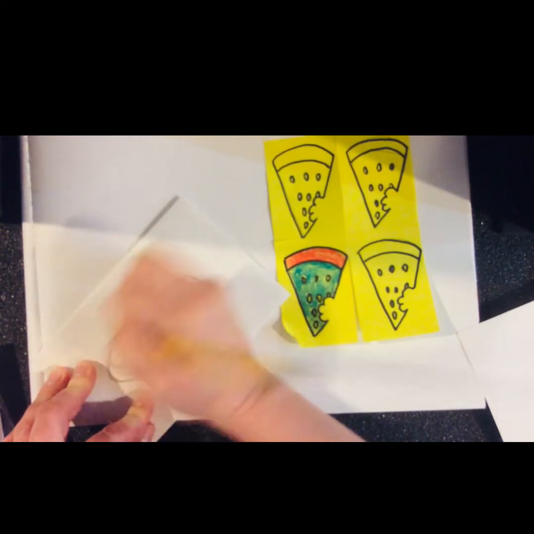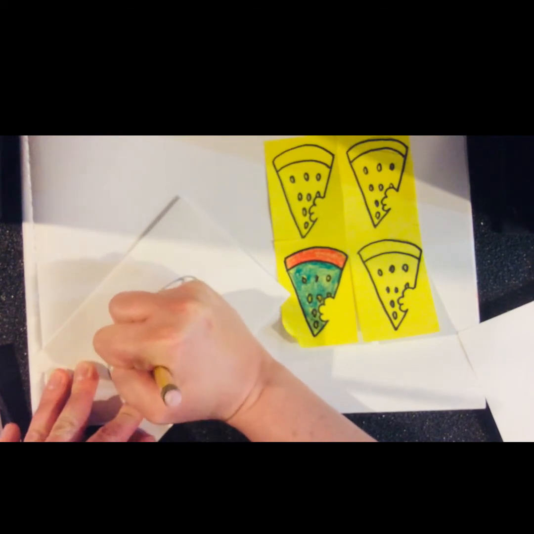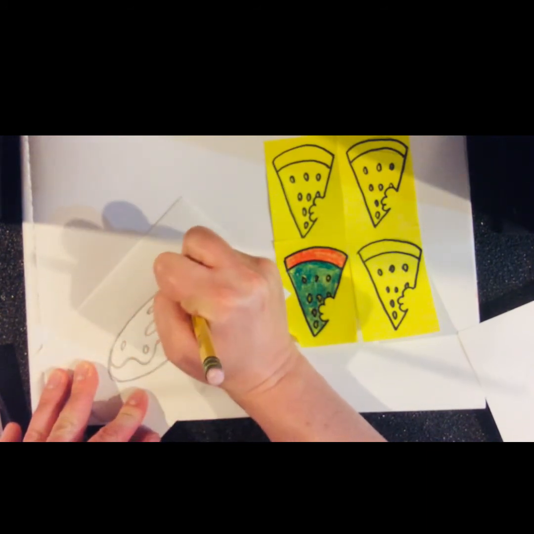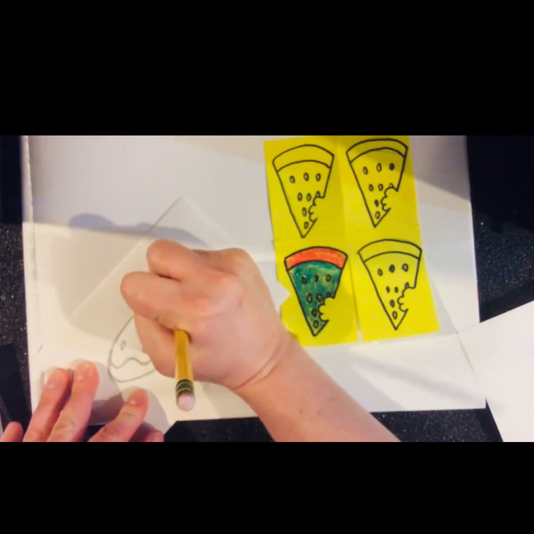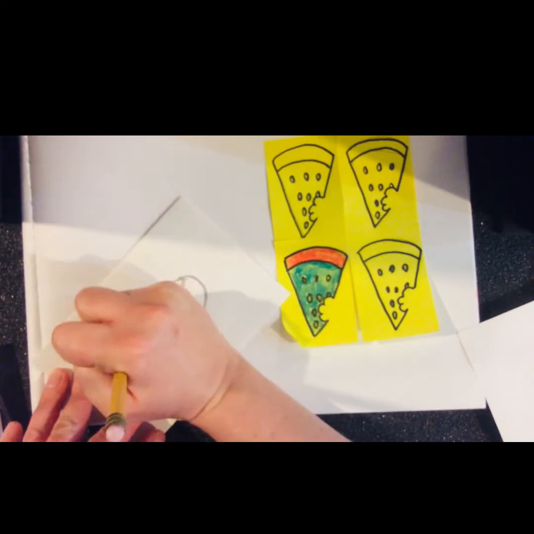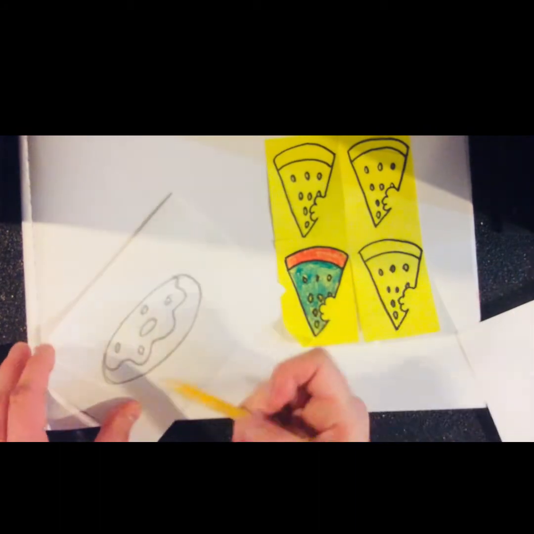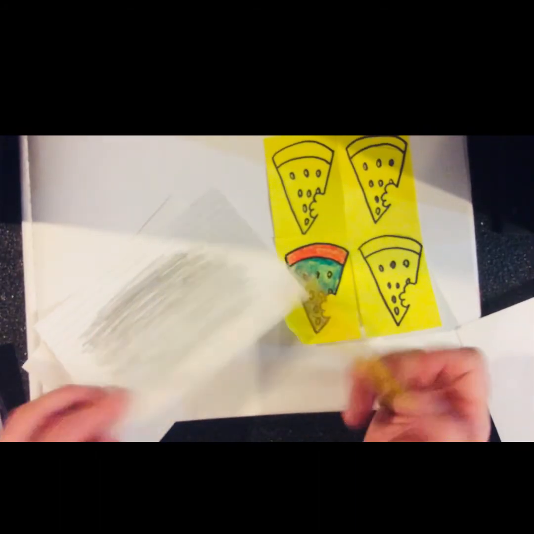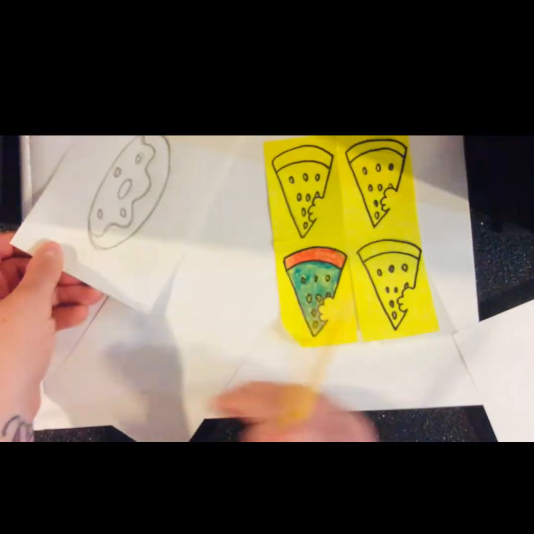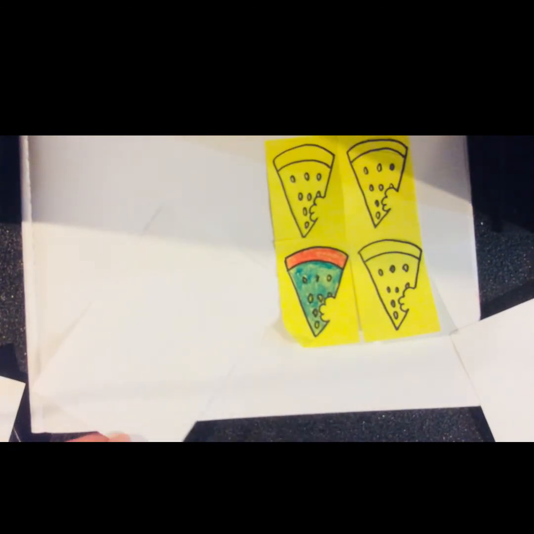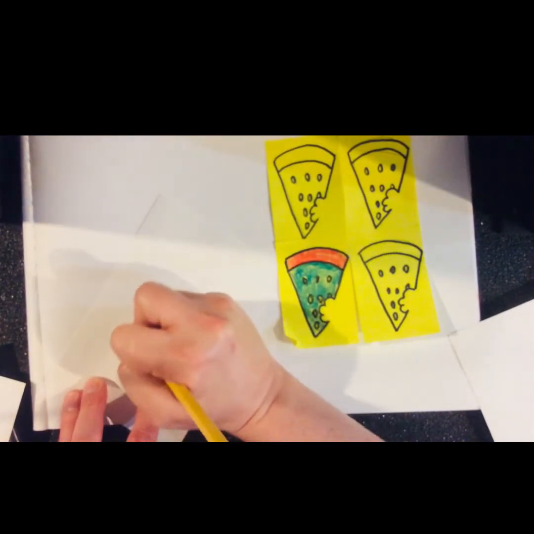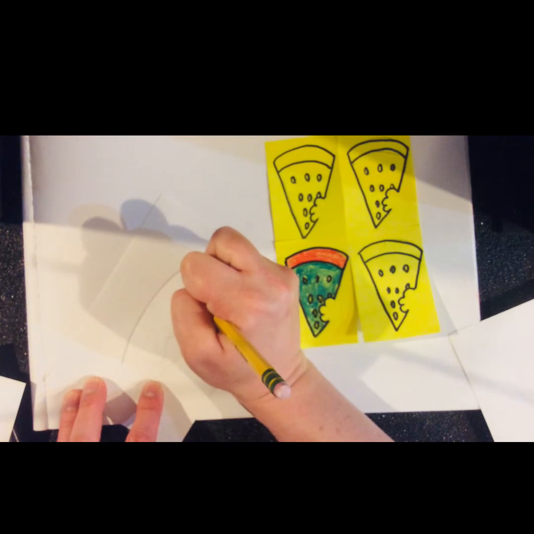Again, this type of copying is really cool, this carbon copying, because you can do it with anything. So if you're lucky enough that you have a printer at your house, or even with a newspaper, you can basically take any picture at all, scribble on the back, place it on top of another piece of paper and trace, and you'll be able to make copies that way, which I think is pretty cool.